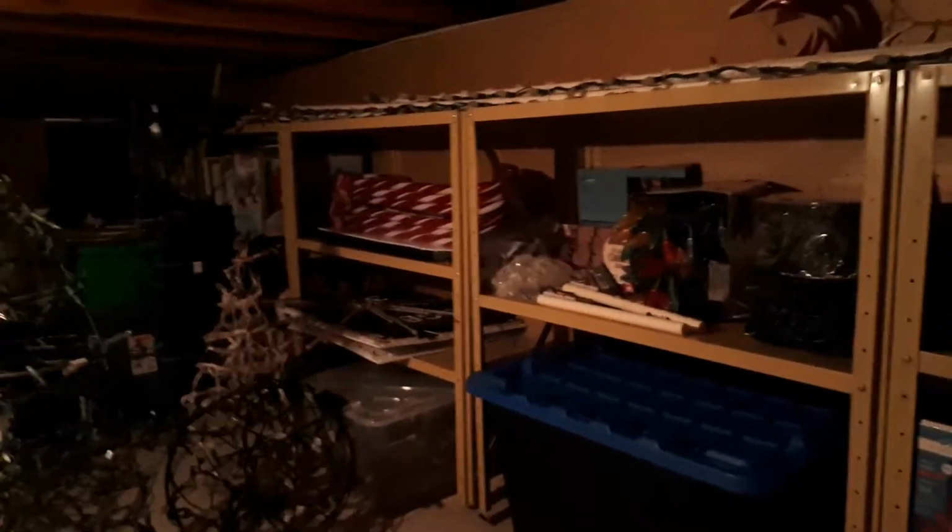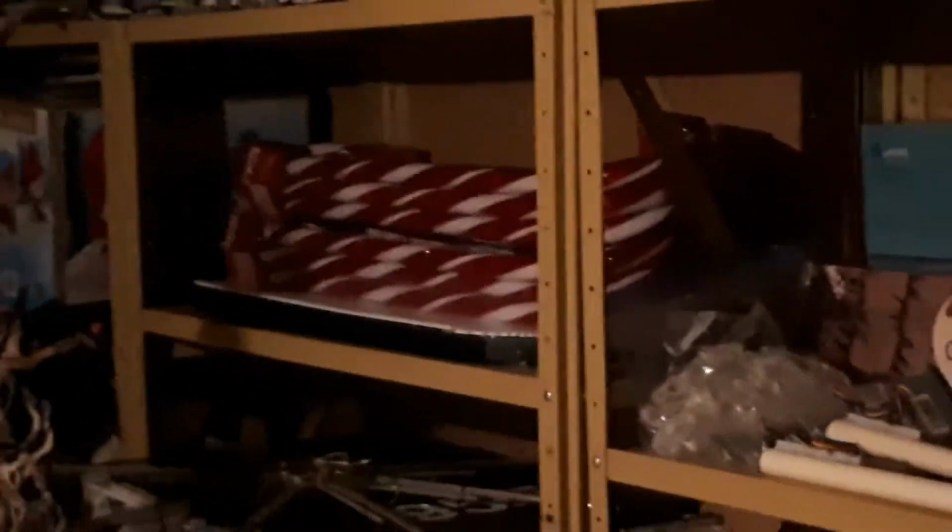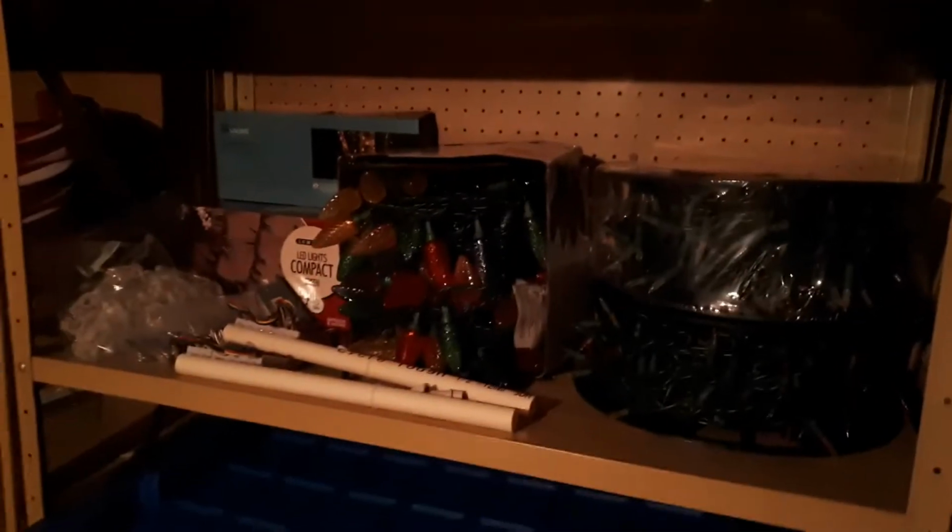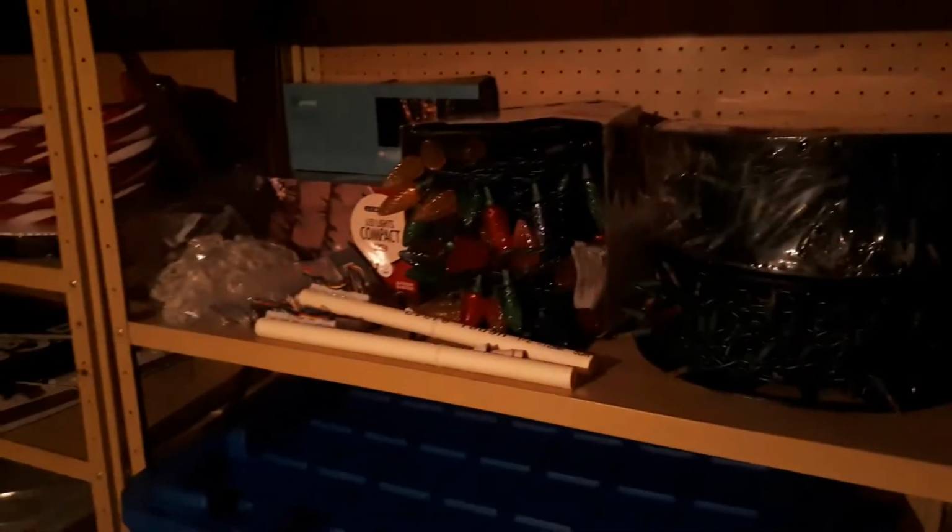So I'm in my crawl space now and we got our light back on over here. This is where we store all the holiday display related stuff. Yes, all these boxes right here, and even some of the stuff right here. So yeah, the candy canes that we bought are right over there on my candy cane shelf, because yes, that now exists. We have some more lights in here and some other supplies.